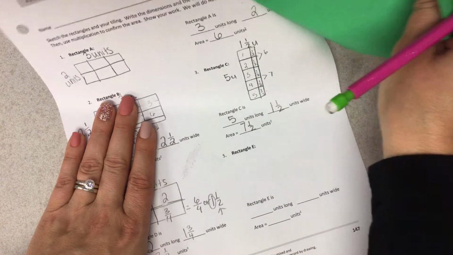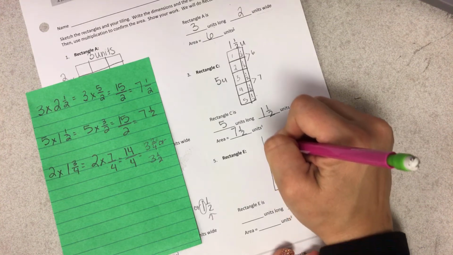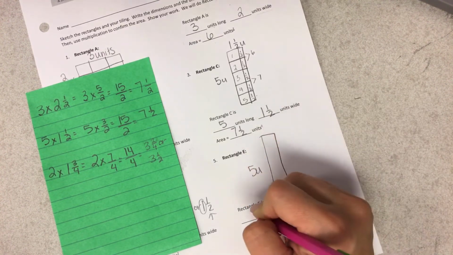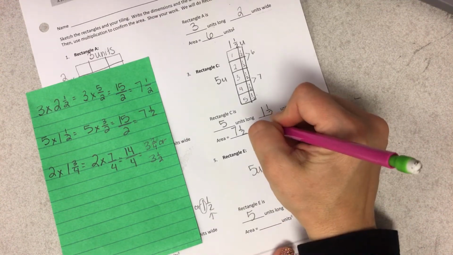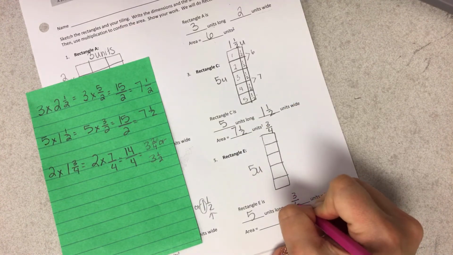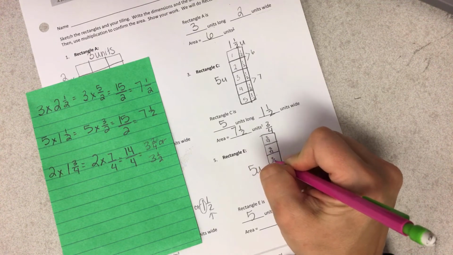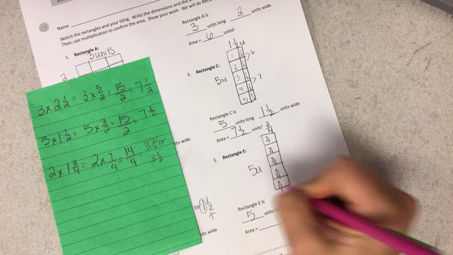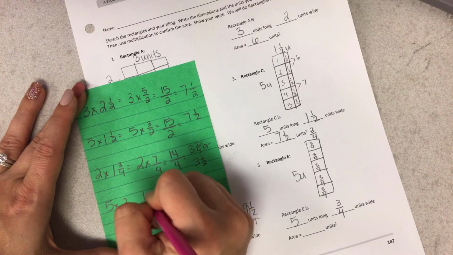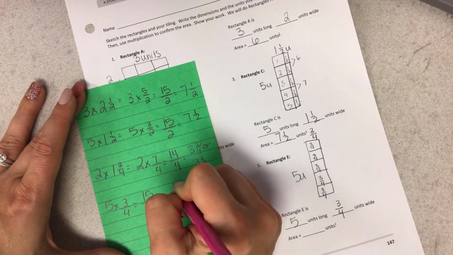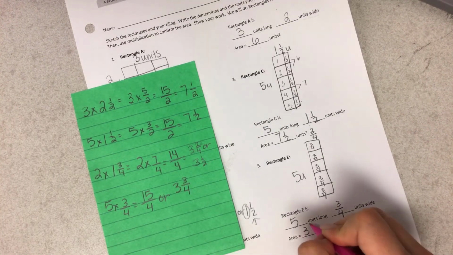Okay, let me try to draw this a little bit better on rectangle E. I am so sorry. I am going to draw this one as 5 units. But how wide it is, it's not going to be quite a whole. It's going to be 3/4. Okay, so basically each of these are 3/4. So I'm going to have 5 times 3/4, which equals 15/4, or 3 3/4, and that would be my area.